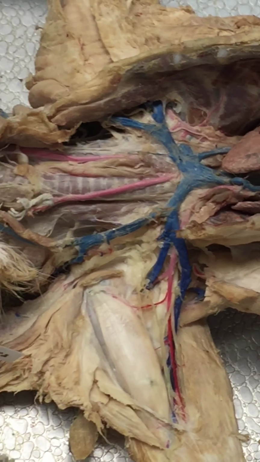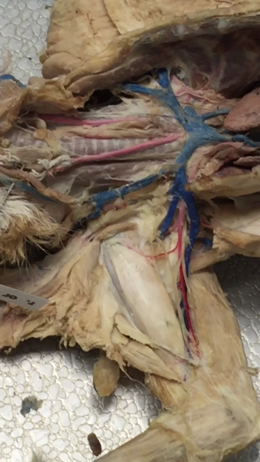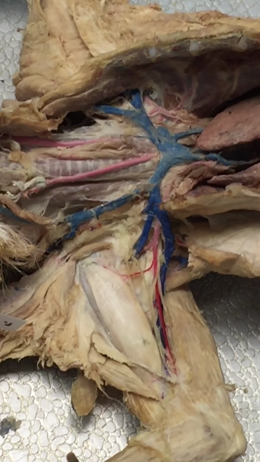External jugulars sit more. I touched myself again. I have to really clean my neck. I keep touching myself.